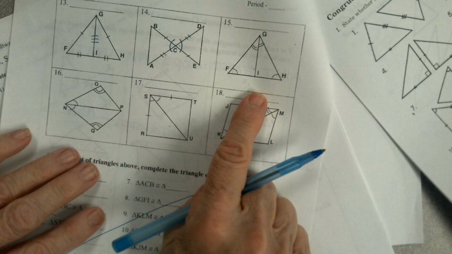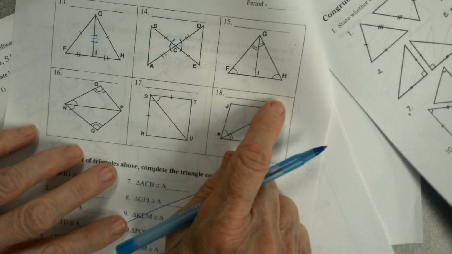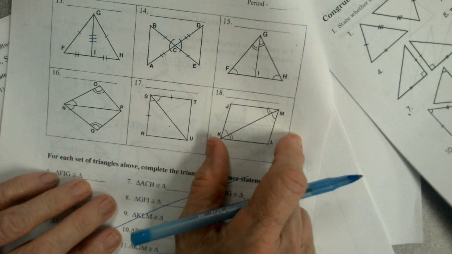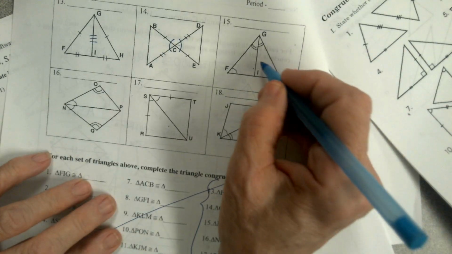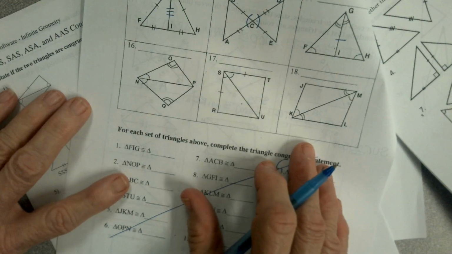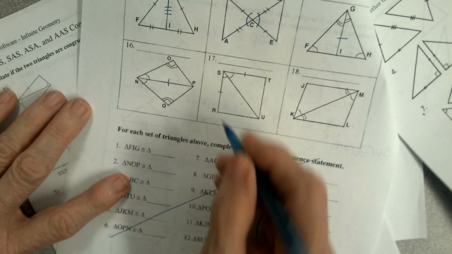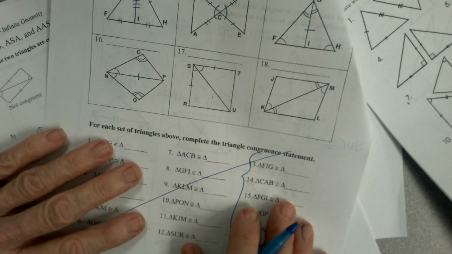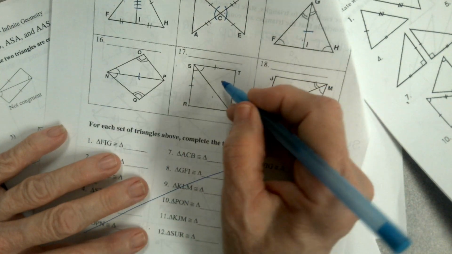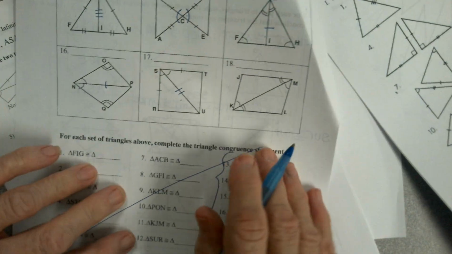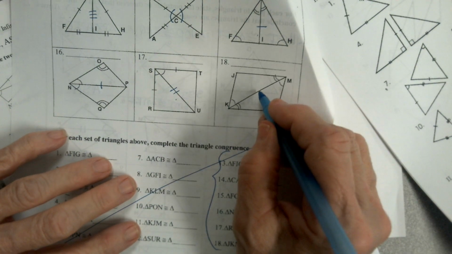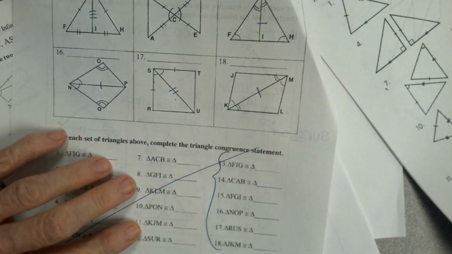What can we mark up on 15? That's congruent. The G to I. So we can put 1 there. What can we mark up on 16? That's congruent. Is N to P. What can we mark up on 17? SU. So that's got 1 notch. So we should probably put how many here? Put 2. And then what can we mark up on 18? That's congruent. KM. So we can go ahead and put that.